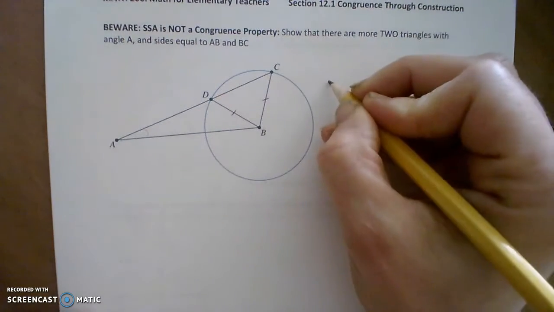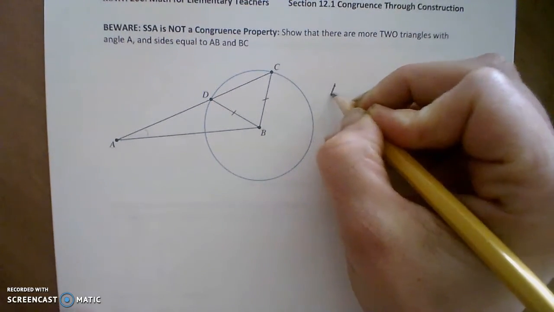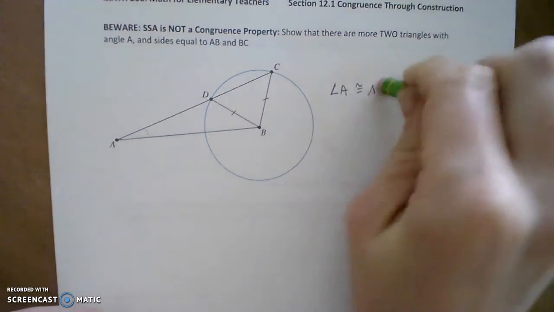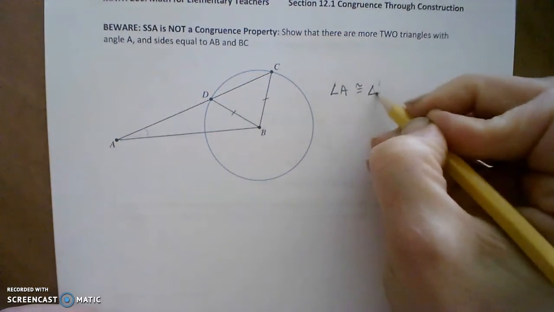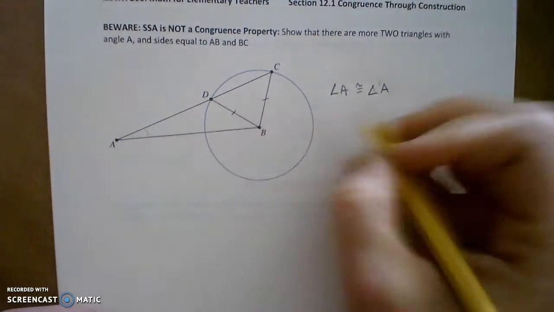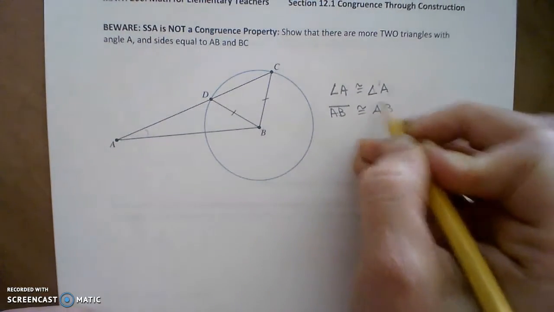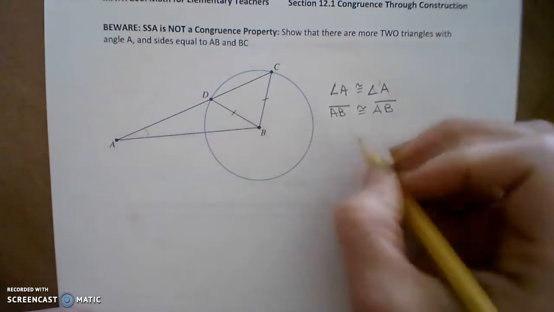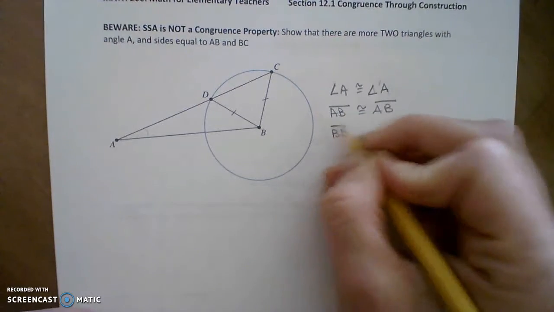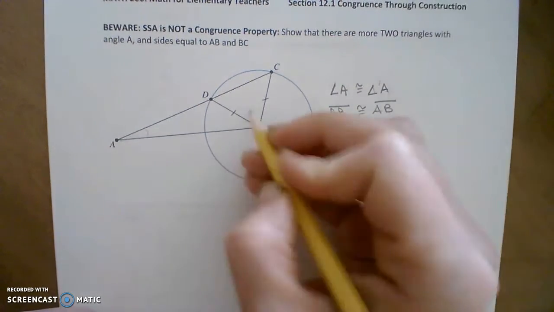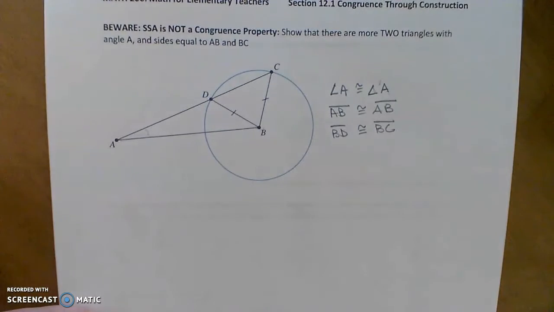So notice that angle A is congruent to angle A, and side AB is congruent to side AB, and also that BD is congruent to side BC because they're both radii in the same circle.